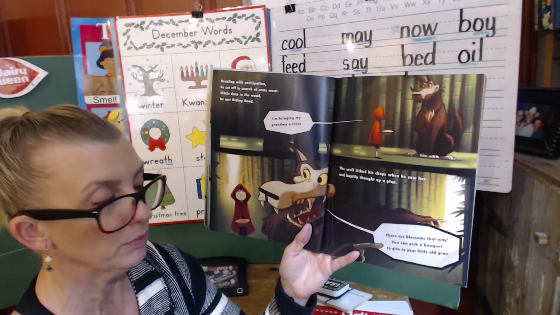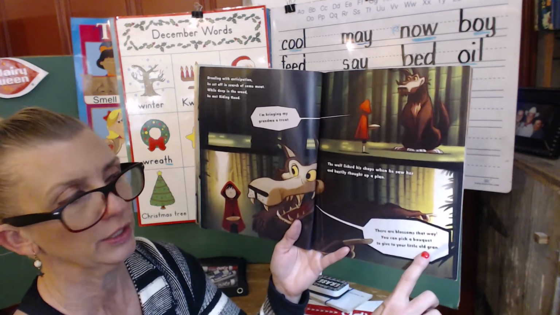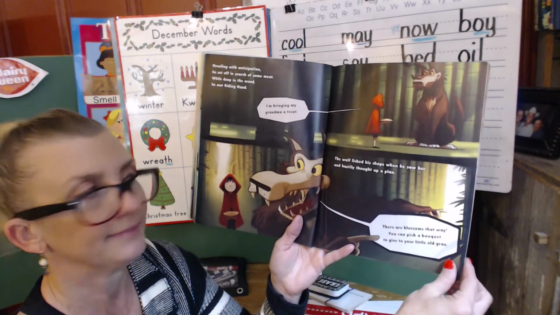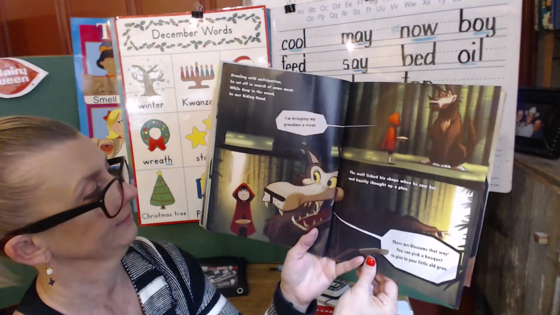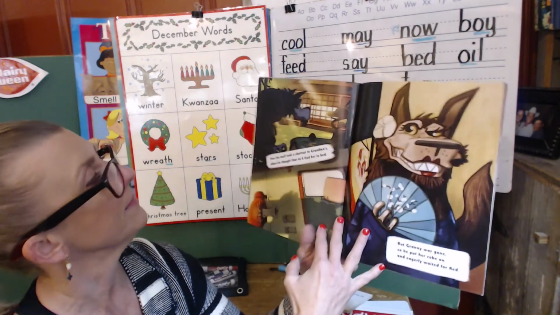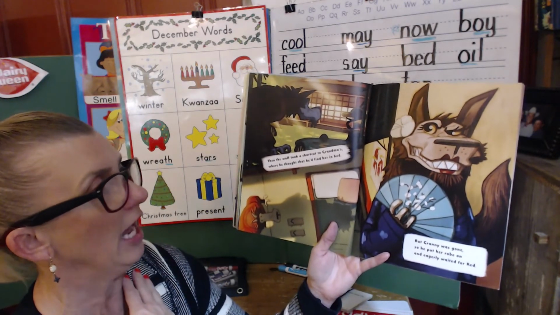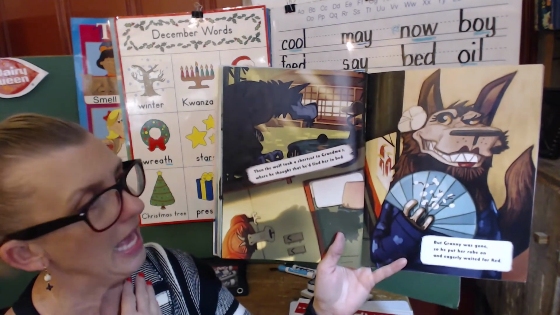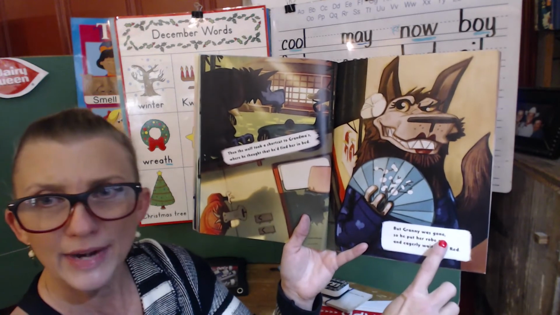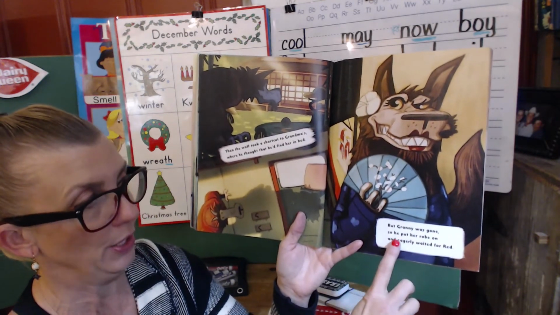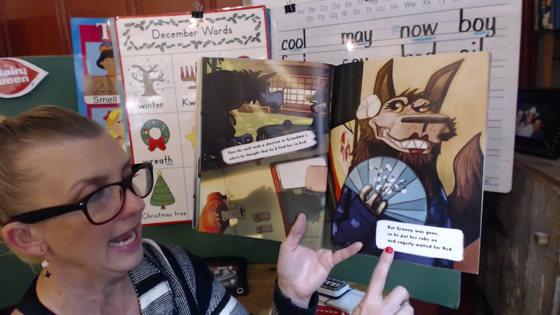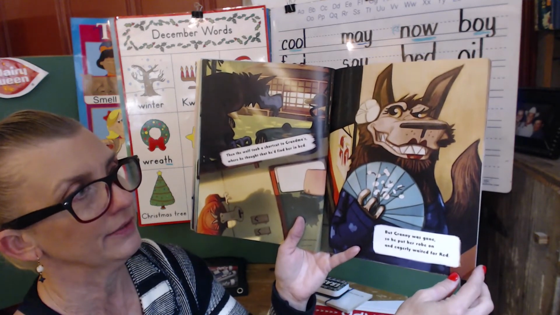You can pick a bouquet to give your little old gran." Then the wolf took a shortcut to Grandma's, where he thought that he'd find her in bed. But Granny was gone, so he put her robe on and eagerly waited for Red.